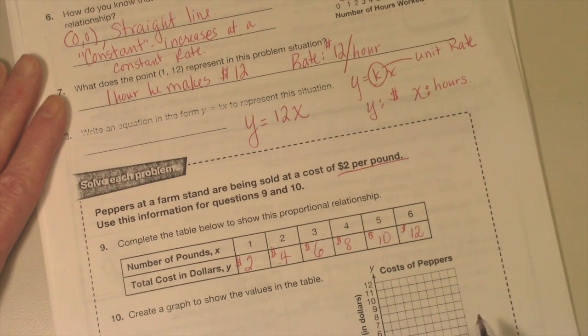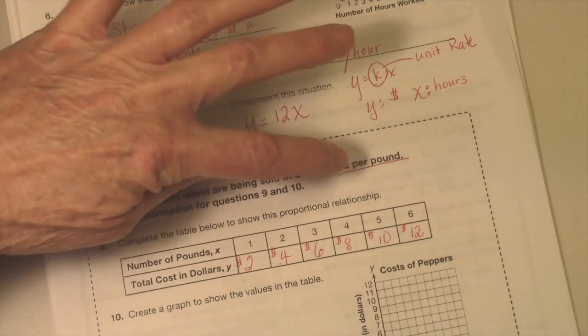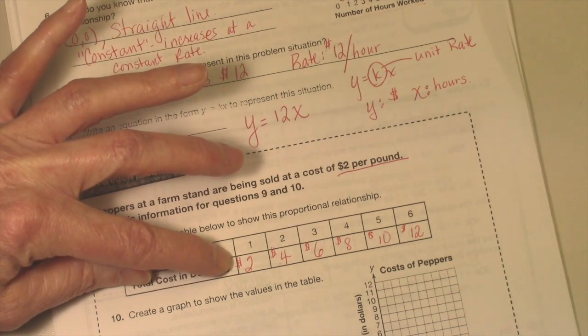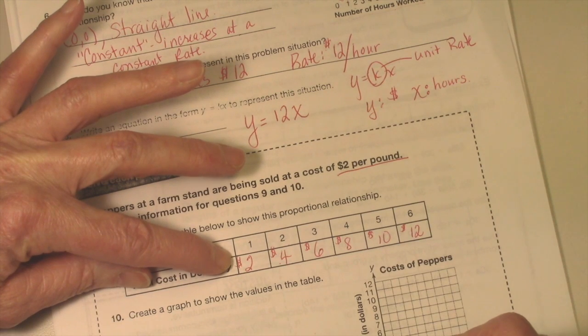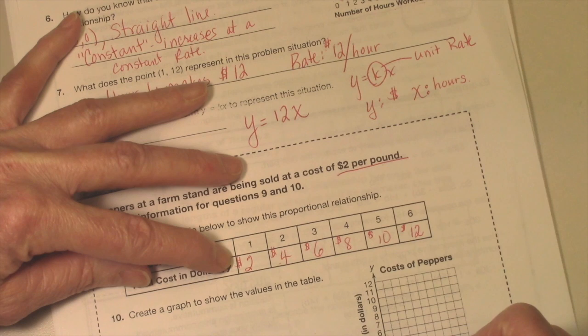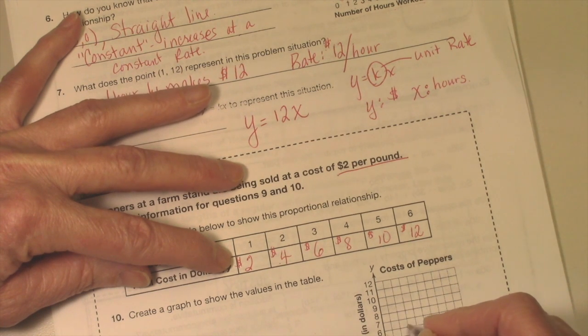Create a graph, show the values from the table. Okay, so for every 1 pound, it went up by $2. So 0, 0 is your start, and over 1 was $2. 2 pounds, $4. 3 pounds was $6.